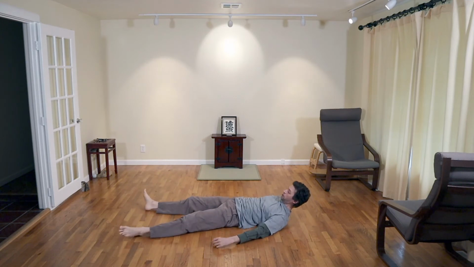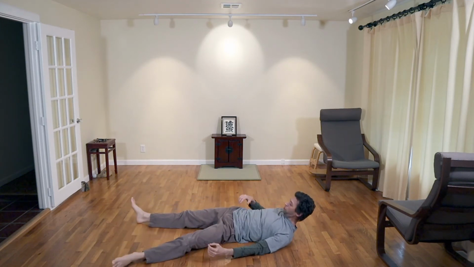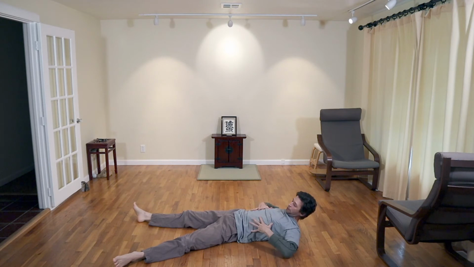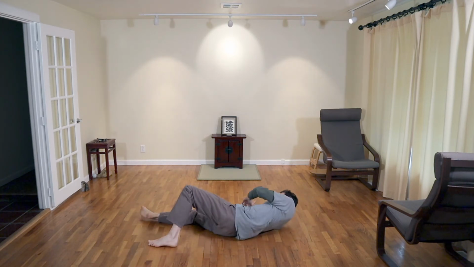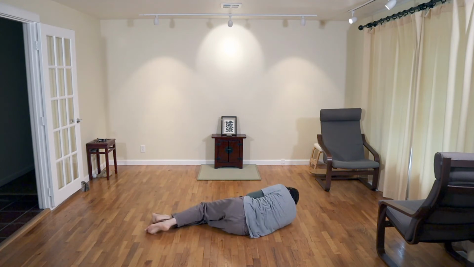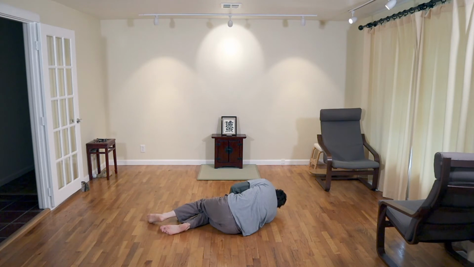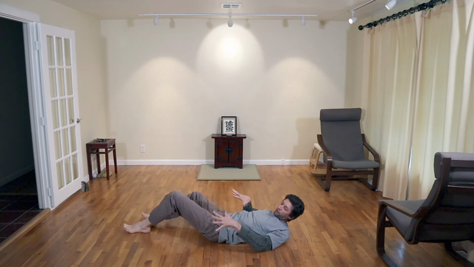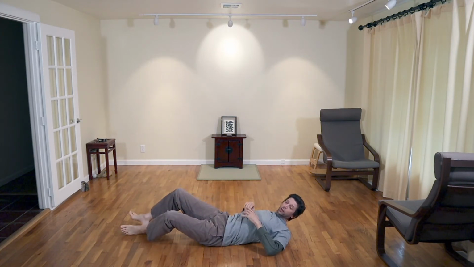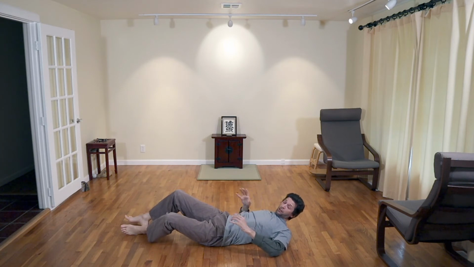This is really wonderful kind of foundational work for the torso. And again, any position. Imagine if you were crawling through a cave, right?